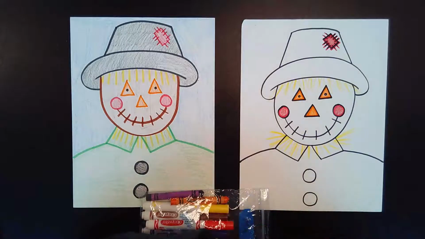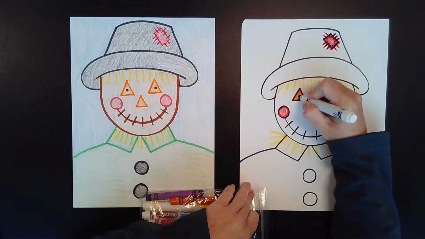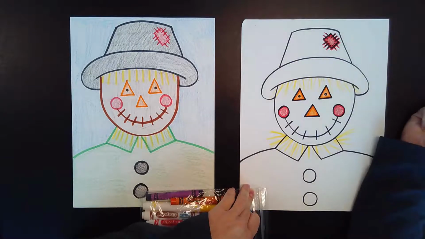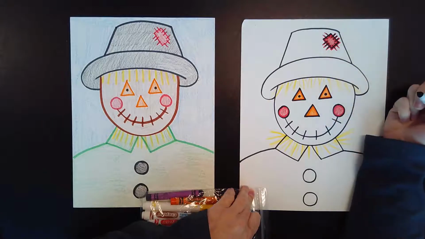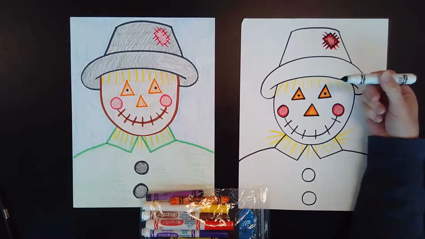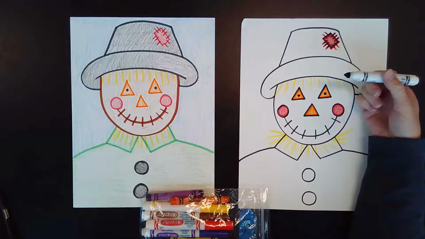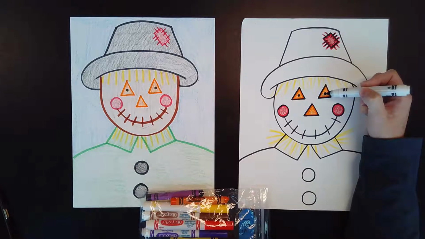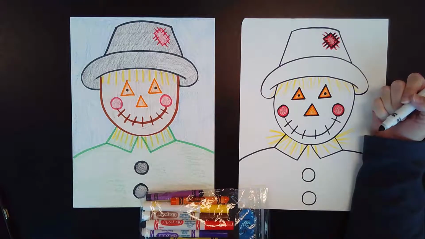Okay, first thing we're going to do is, since our eyes just have that little dot, we're just going to color that in with our marker because it's little. Now, if things are little, we can color them in with a marker, but we don't want to color like his whole hat because then we would use all the ink in our marker and our marker would dry out. So we only color in really little itty bitty things with a marker. Everything else we just trace around the edges.